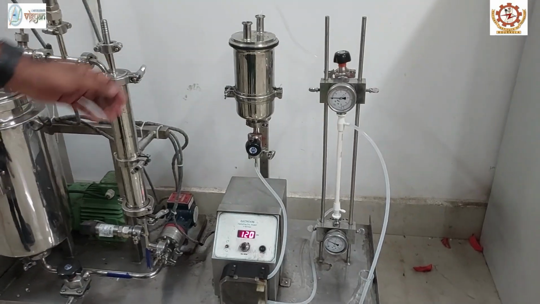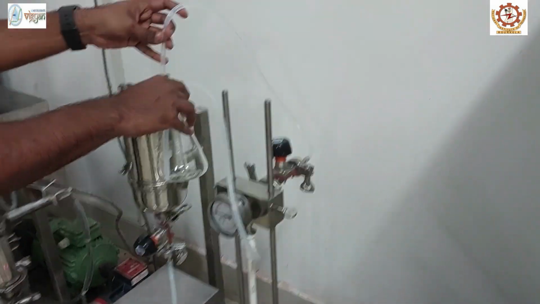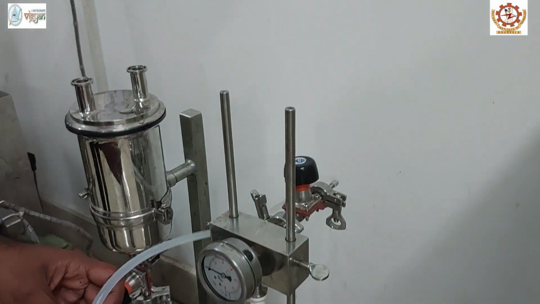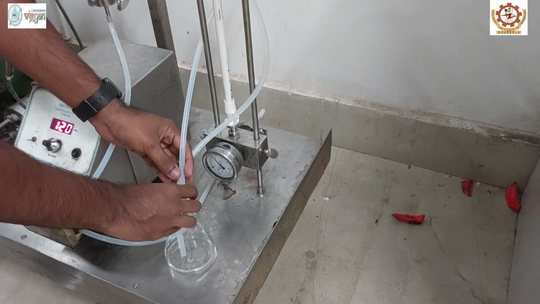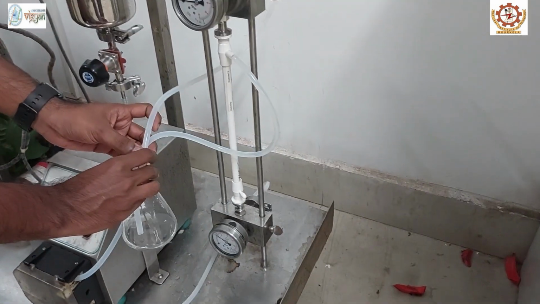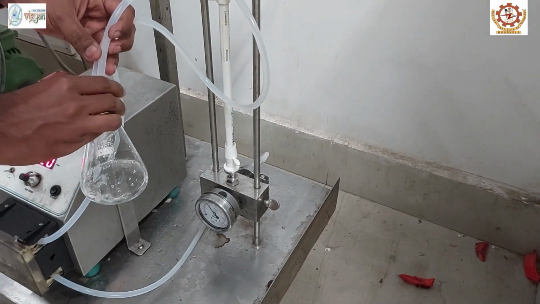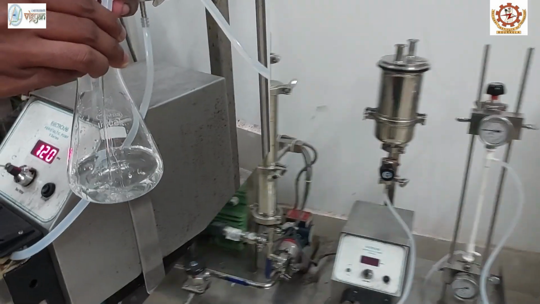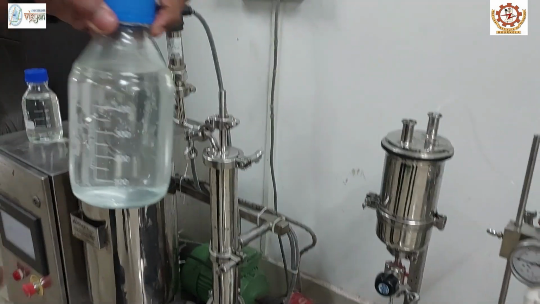Once the water wash is done, we will remove water from the feed tank like this. The water will be collected in this conical flask. You can see. Once the water wash is over, we will do alkali wash.